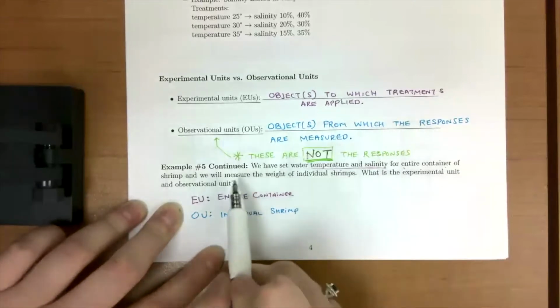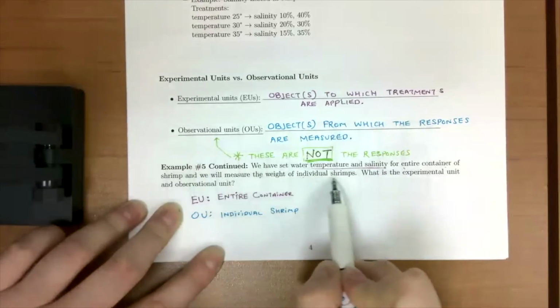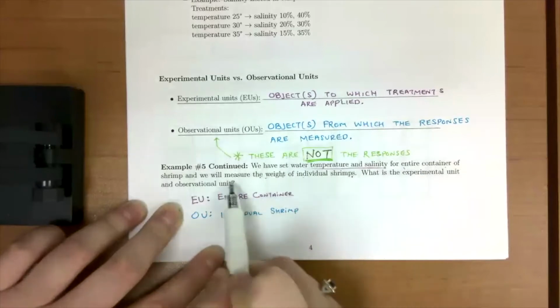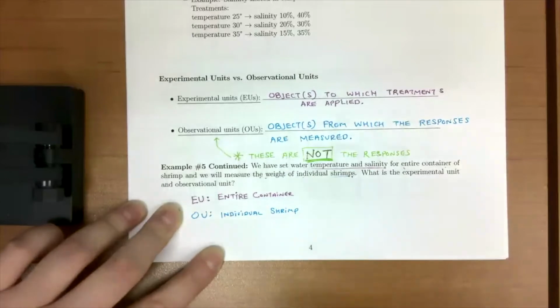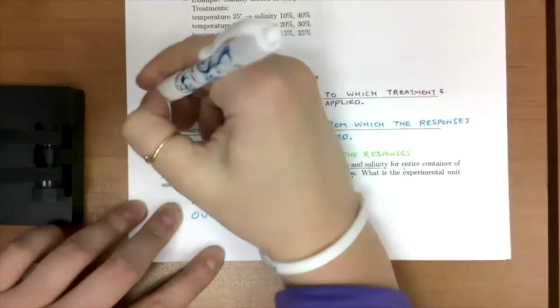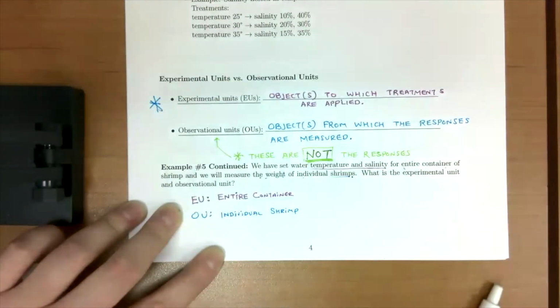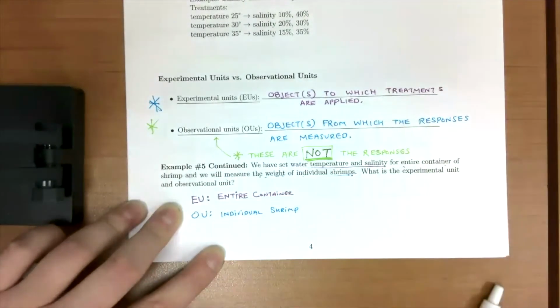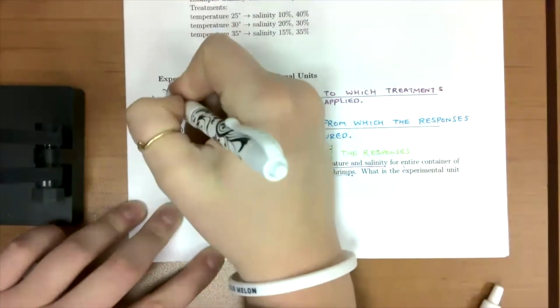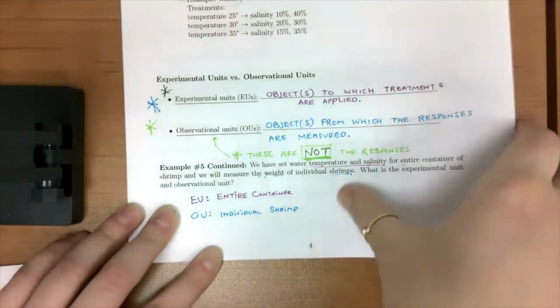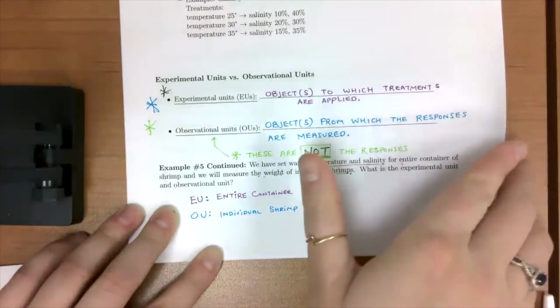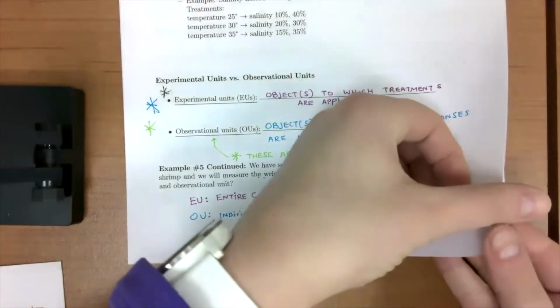Why? Because we're taking measurements of the weight of the shrimp. It's not the weight, but it's the actual shrimp, because that is what we're getting our response from. Okay? Again, these definitions, important. Let's go to a couple more examples just to make sure we get our heads around these two concepts.